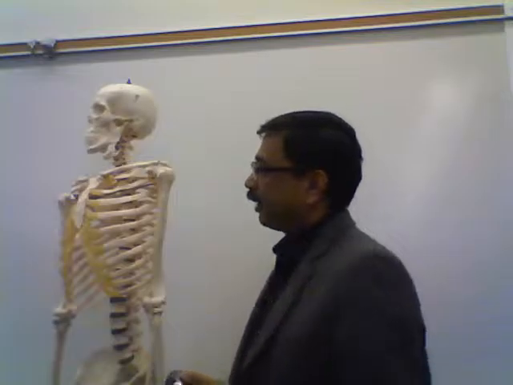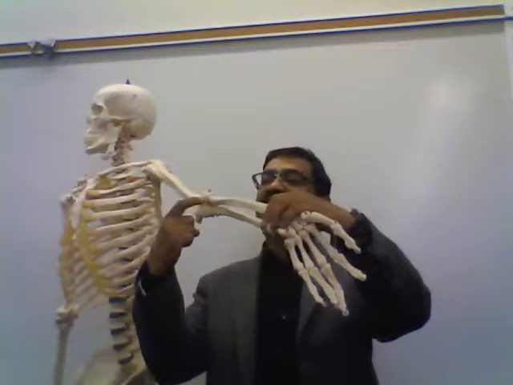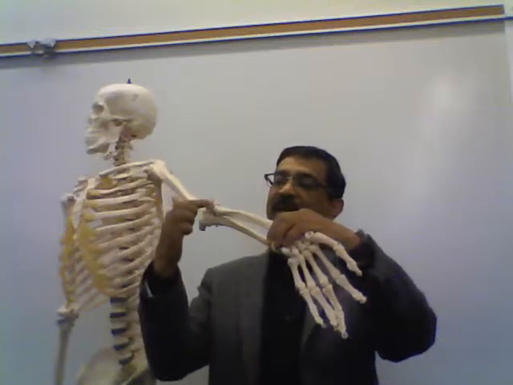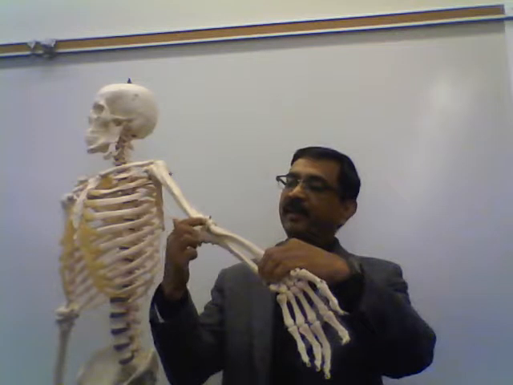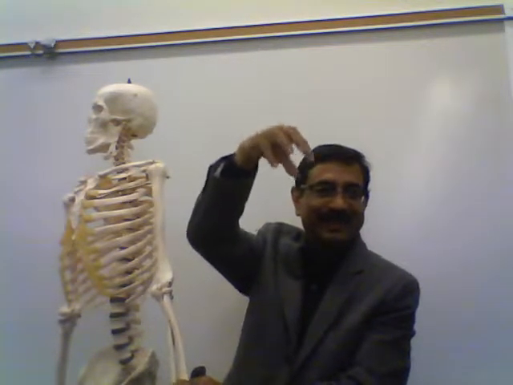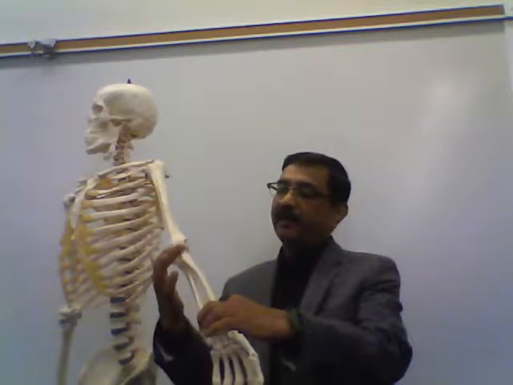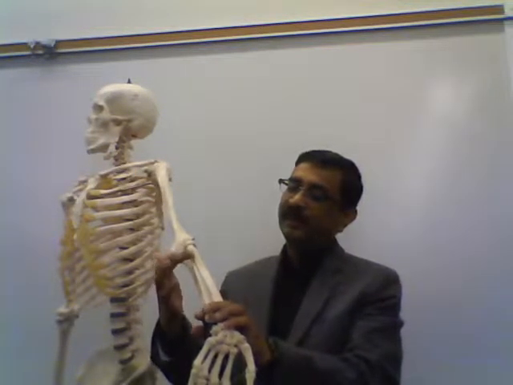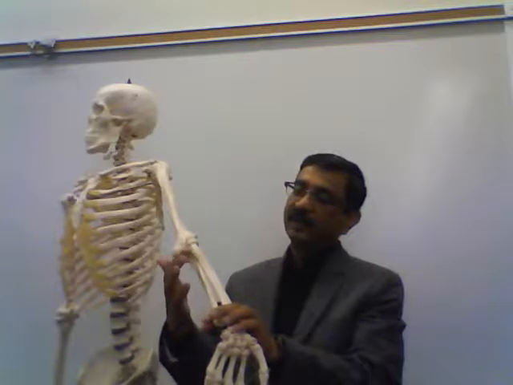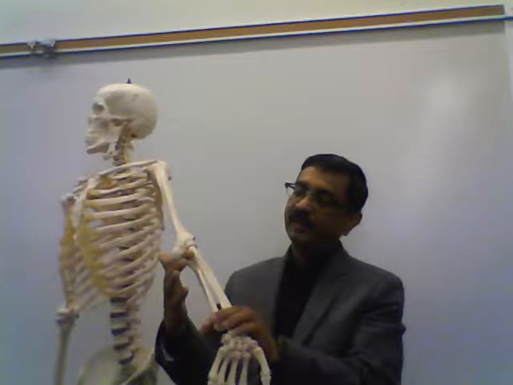First, we'll see the parts of a radius. In the upper end of the radius, you have a nice round disc-shaped head. Okay, round but disc-shaped head. So you can put a CD or DVD on it. Okay, it's like a flat upper surface, round. And then below the head, you have a neck, and then the radial tuberosity here, that rough round structure. So head, neck, radial tuberosity.